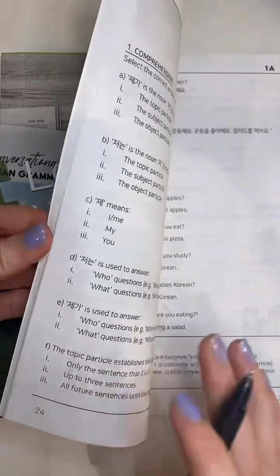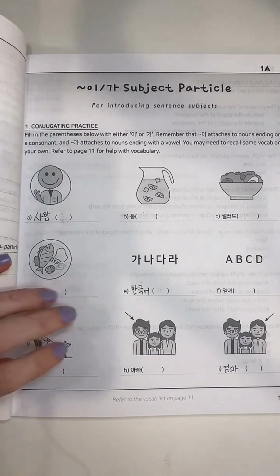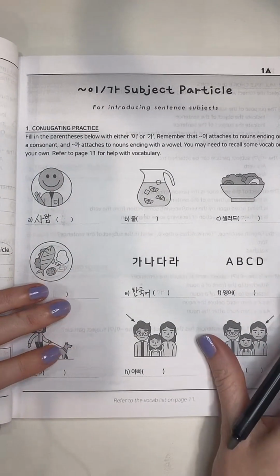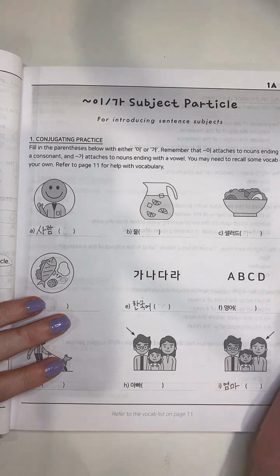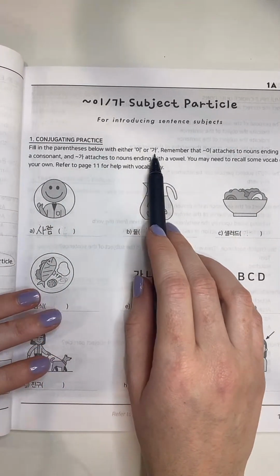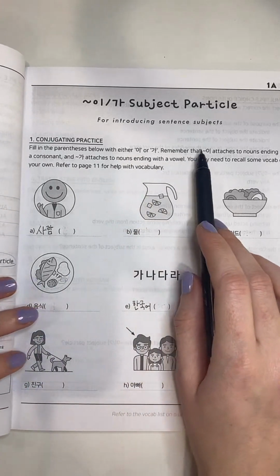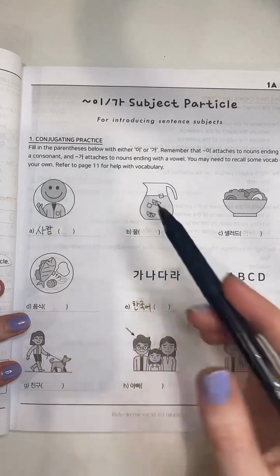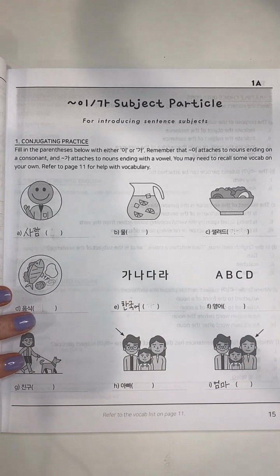Okay, I'm going to be practicing the subject particle using this book. This is suitable for beginners with Korean grammar. So the subject particle, fill in the parentheses below with either 이 or 가. Remember that 이 attaches to nouns ending on a consonant and 가 attaches to nouns ending on a vowel.